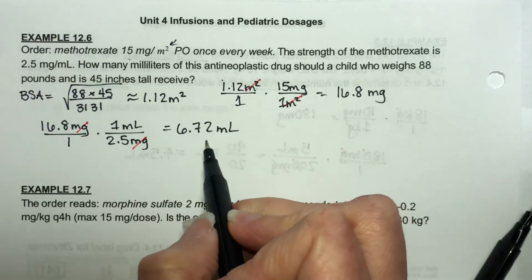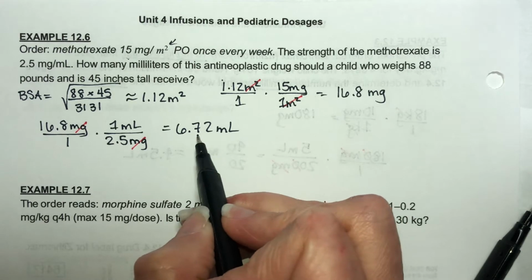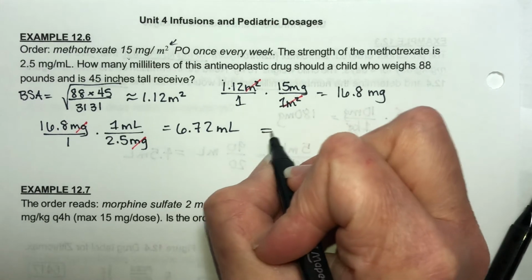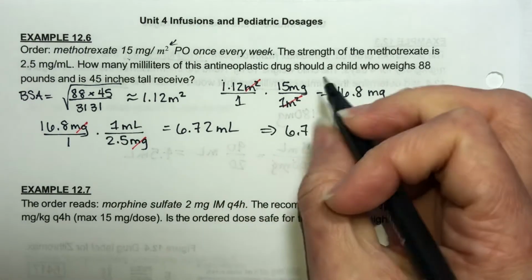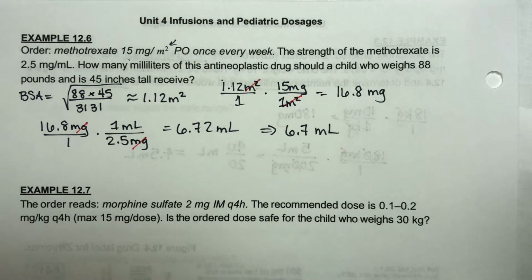Now, we can't administer something this specific, so we need to round this. Even if this were a 9, we would round down to 6.7 milliliters. That's because with pediatric patients, you usually just chop off what's left. You don't round up ever. Now, different organizations have different policies about this. You would need to make sure, but that's generally the way it goes. We generally round it down instead of rounding it off.